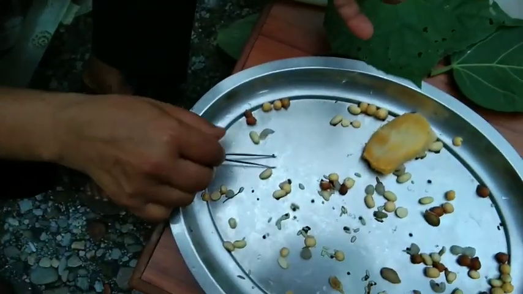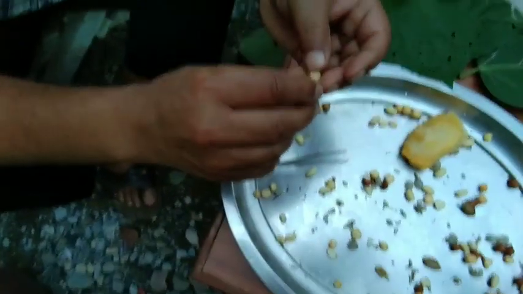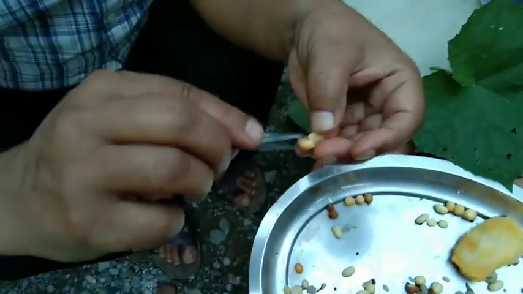Oh, it is broken. So I'll show you another one. No matter, I have sufficient seeds, and you see this.